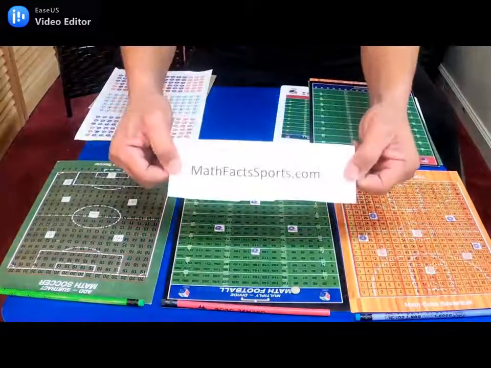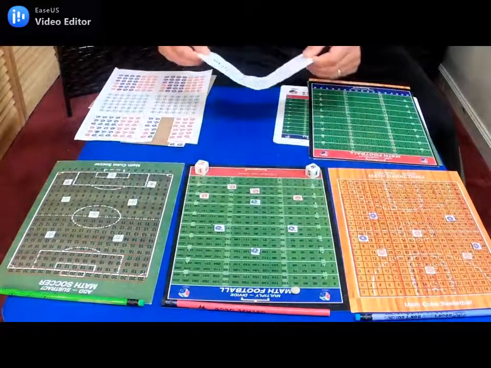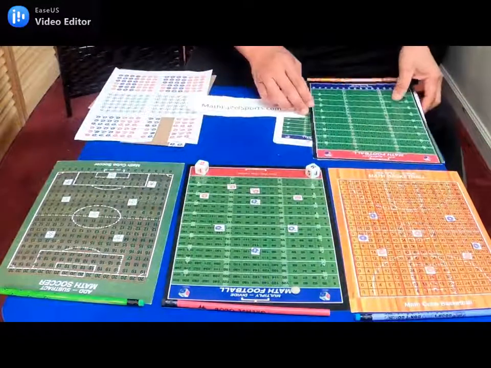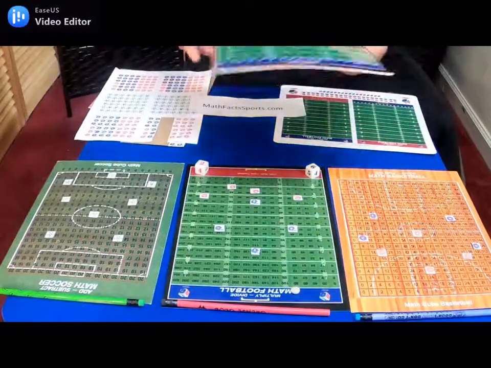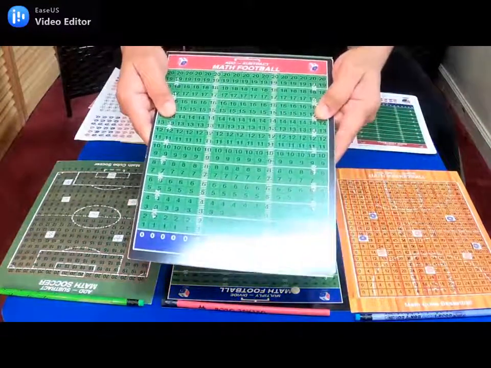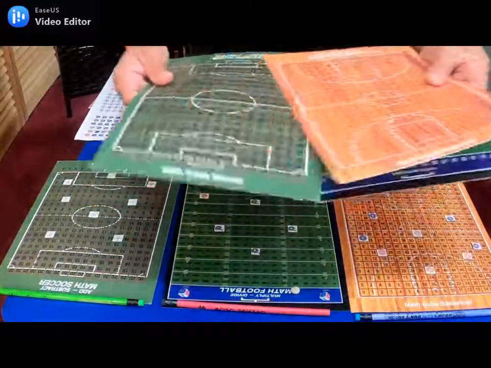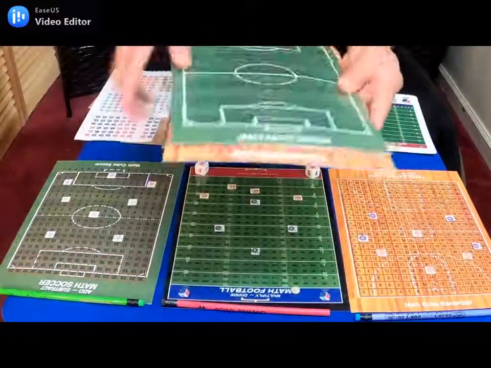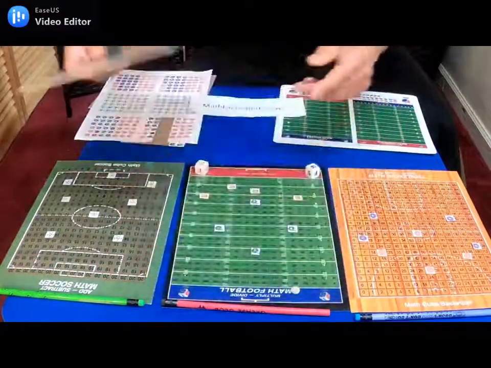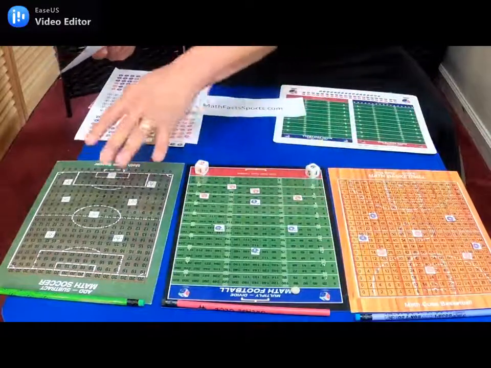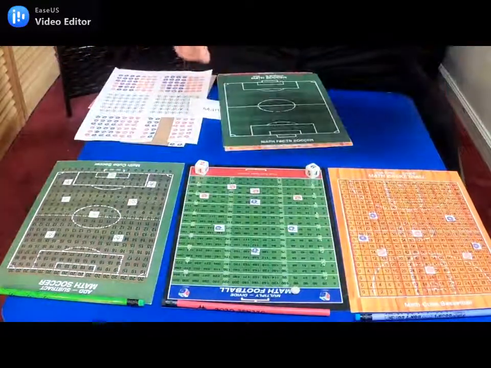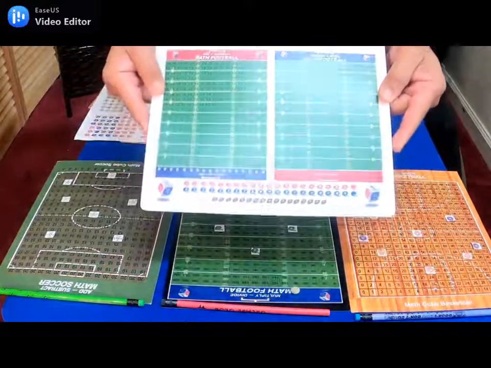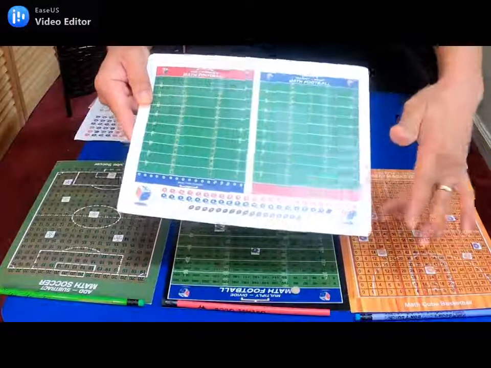On the mathfactsports.com website, for the foreseeable future, you may get all the digital downloads for free. Downloads for the playing surfaces include the 0 through 20 number line surfaces. You have multiplication table surfaces. You have 200 chart surfaces for the sports of basketball, football, and soccer. You also have a number line and multiplication table mini fields download with the elements of math at the bottom.